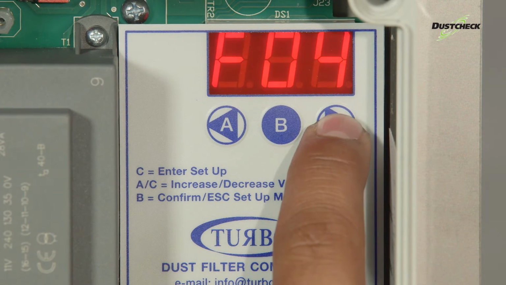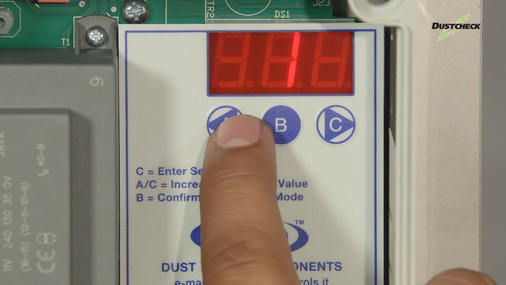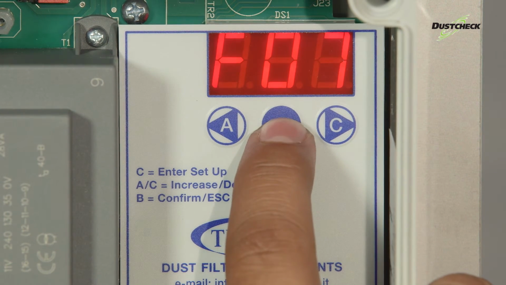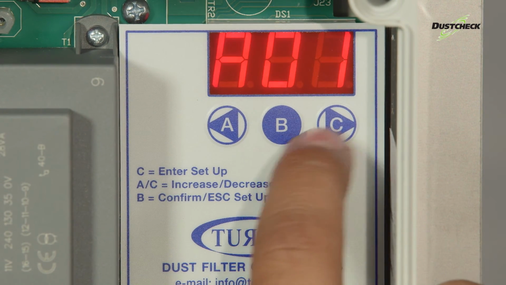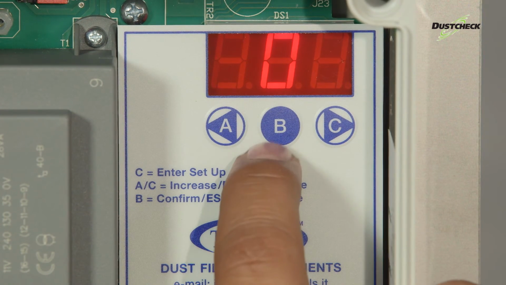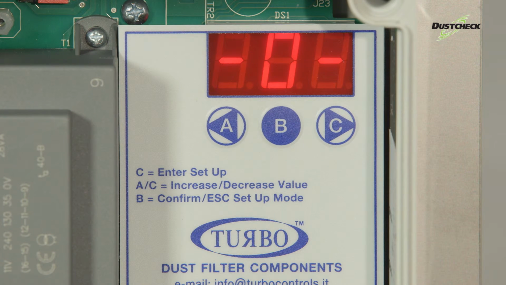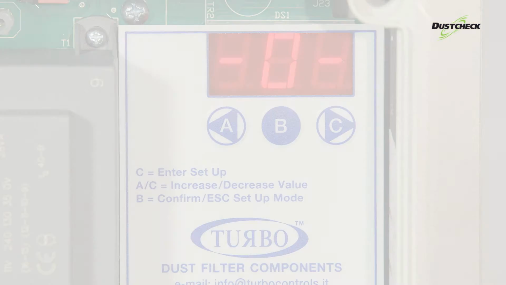F07 defines the type of signal that will be used to provide the external signal to stop and start the controller. If this facility is required, function F01 should also be set to 0, and a connection is required on terminals 14 and 15 to provide the signal. Setting this to 0 allows the signal to be provided by a pressure switch, setting it to 1 for a normal open and closed signal, say from a PLC.